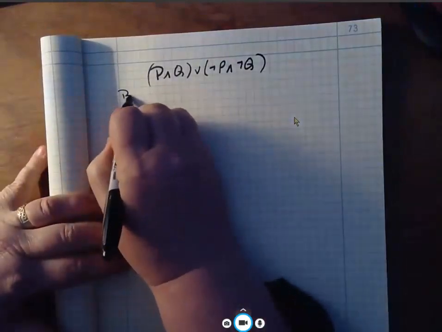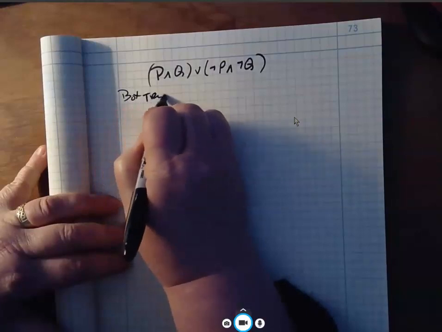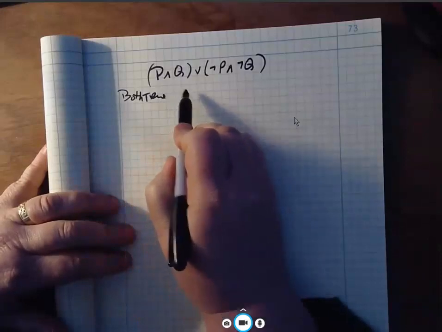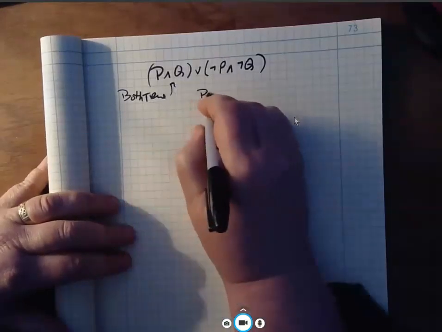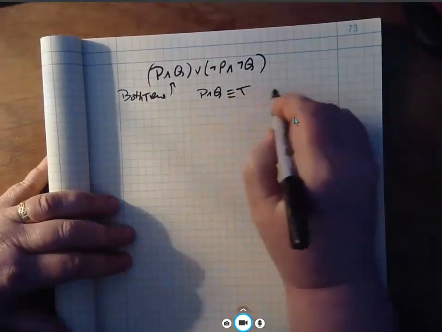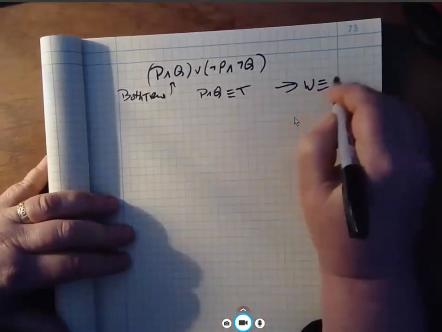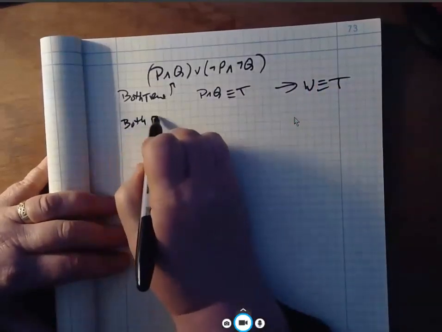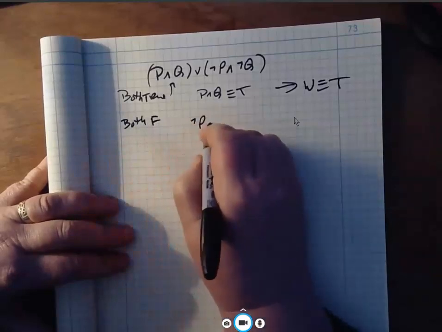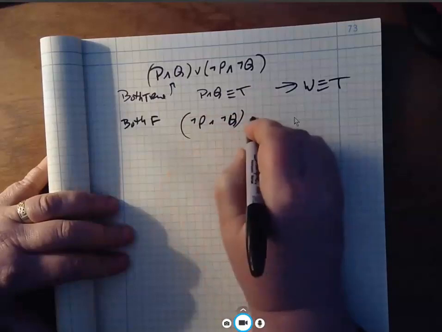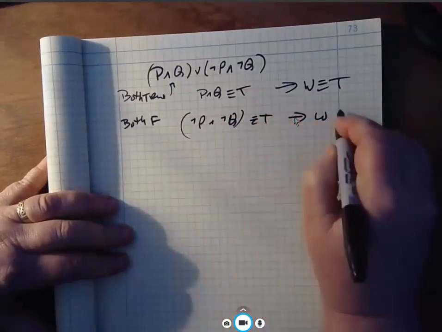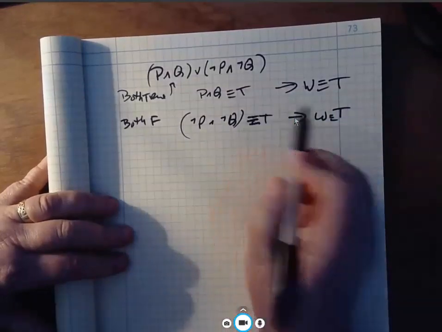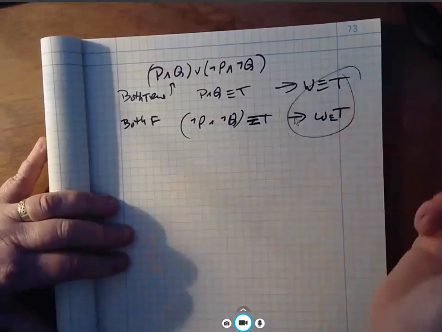If they're both true, so I'm kind of doing a shortened truth table, then I know that this part will be true. P and Q is true, so the whole thing is true. If they're both false, that means not P and not Q equals true, which means the whole thing is true. Oh, this is horrible. This must be 3 lines. So far we've got always true.